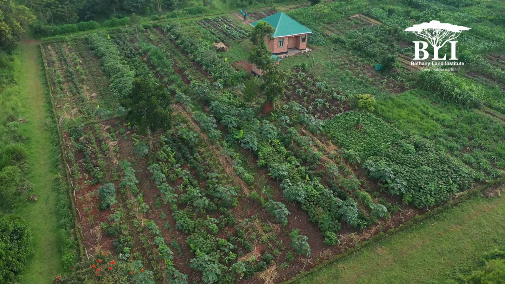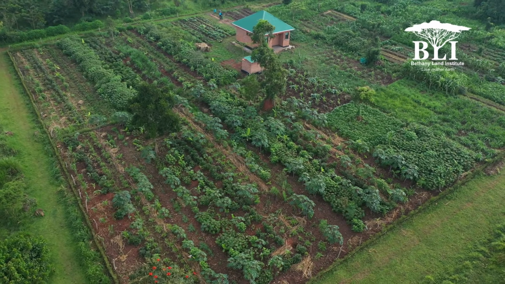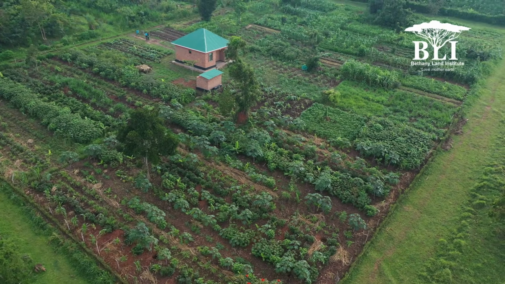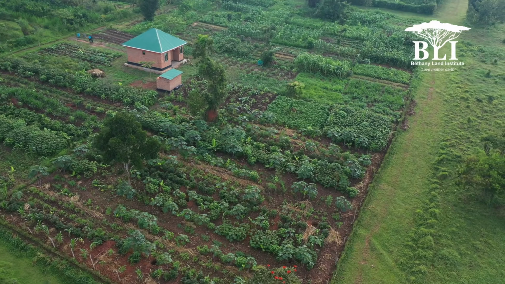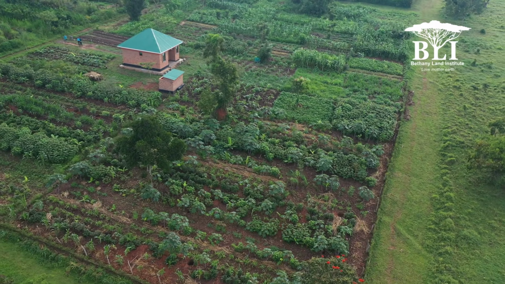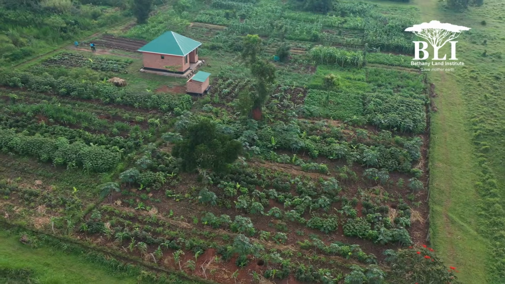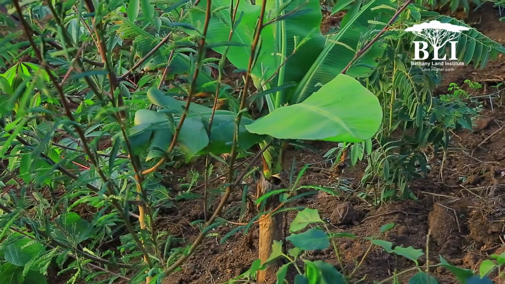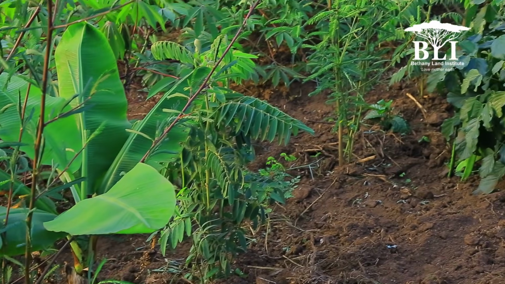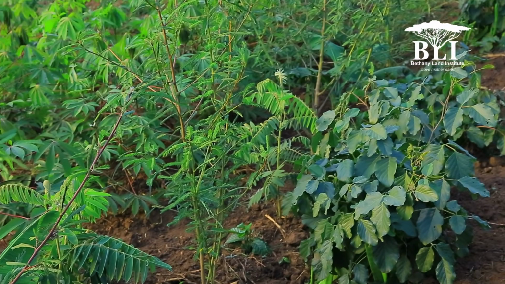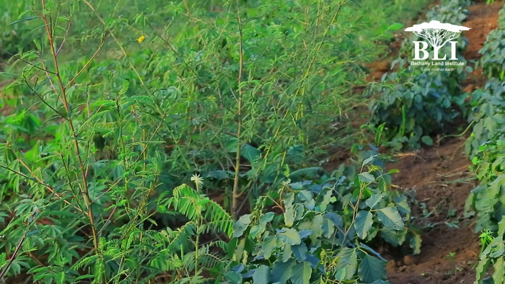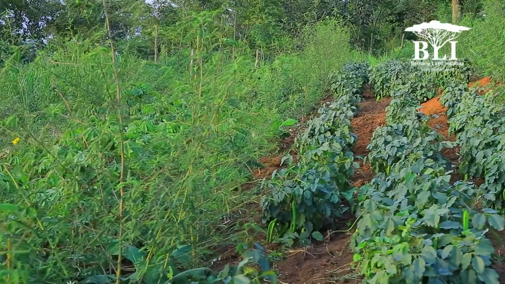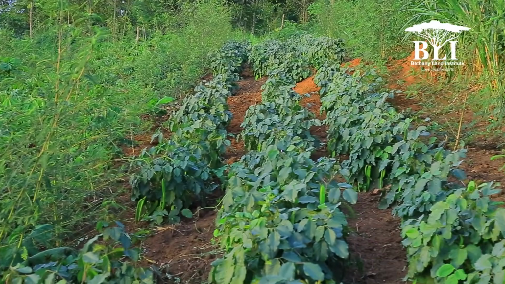So we are going to see the different approaches, the different designs we have come up with to make sure that these 3 aspects are realized on this 1 acre of land. The farming system we are using is the agroforestry food system design, where we integrate food, we integrate fruits, we integrate income generating crops, at the same time building the capacity of the soil to give us healthy food and income.